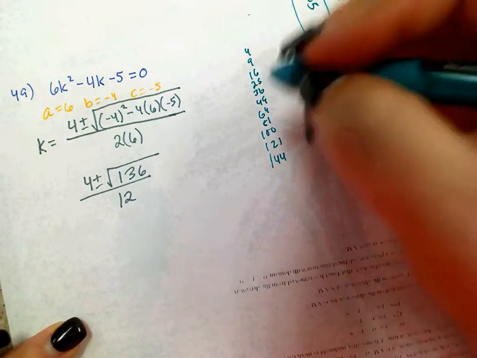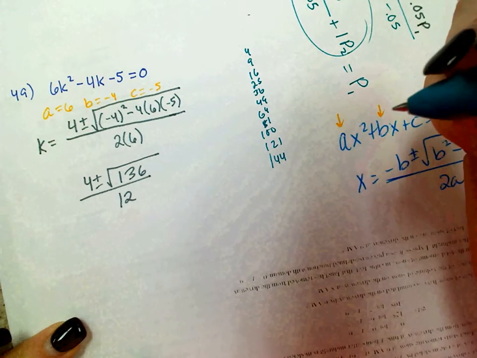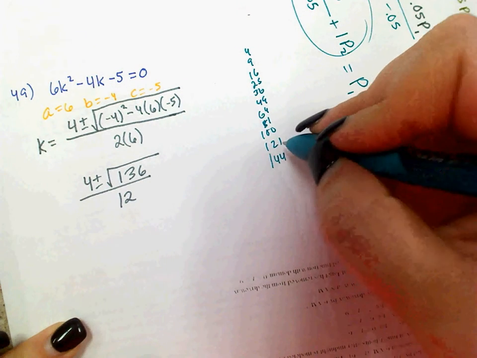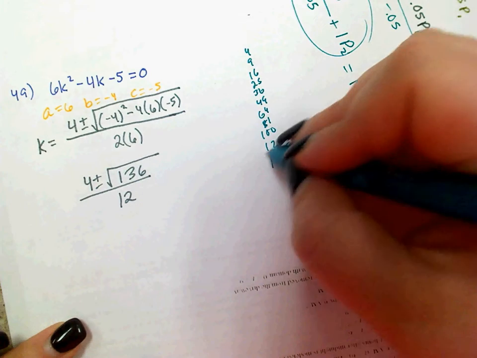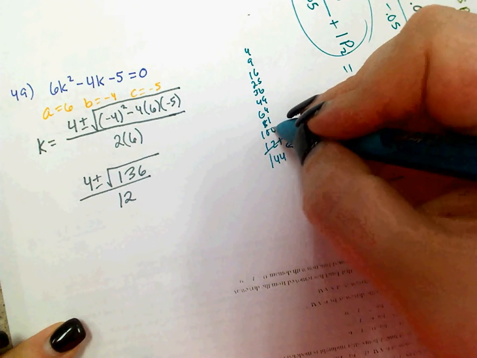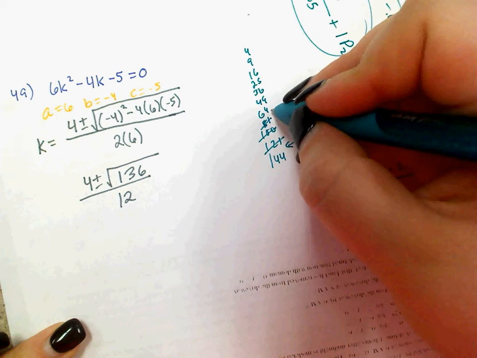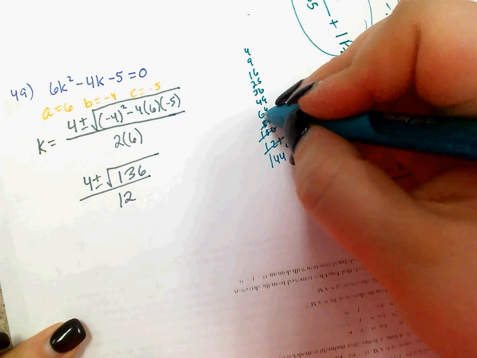My advice to you is always try to find the largest one. So 136 is between these two. It does not, 121 times 2 is way bigger than that, so it's not that. 100 times 2 is 200, so it's not that. 81 times 2 is 160 something. 64 times 2, 6 times 2 is 12, so it's not 136.